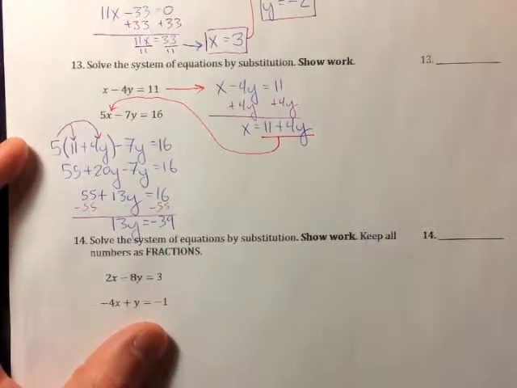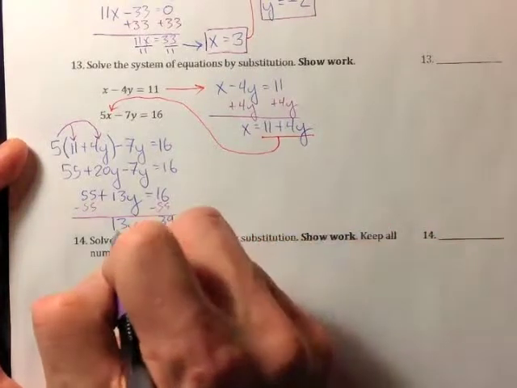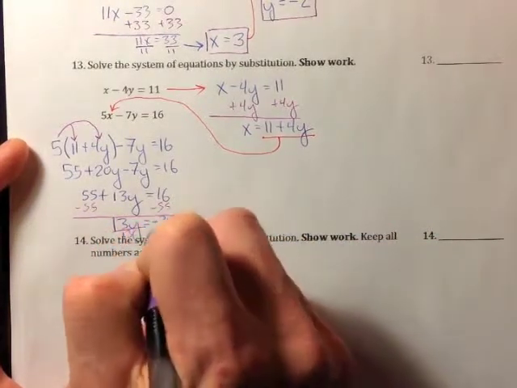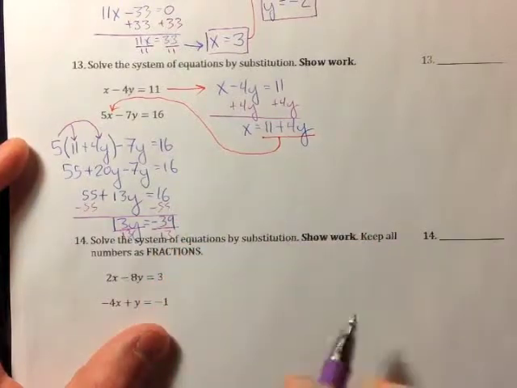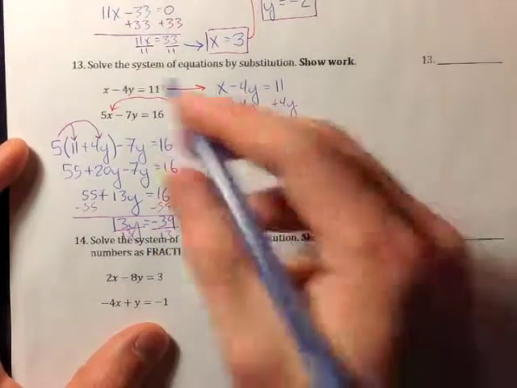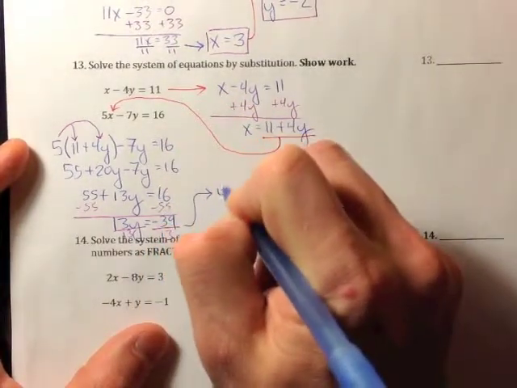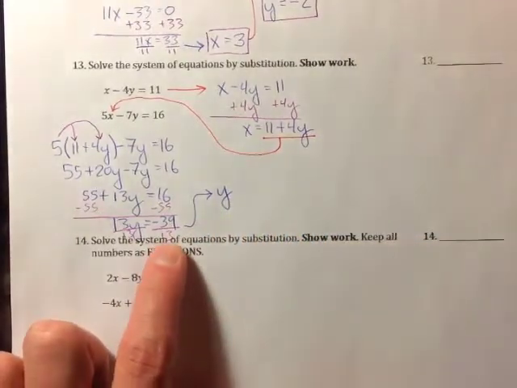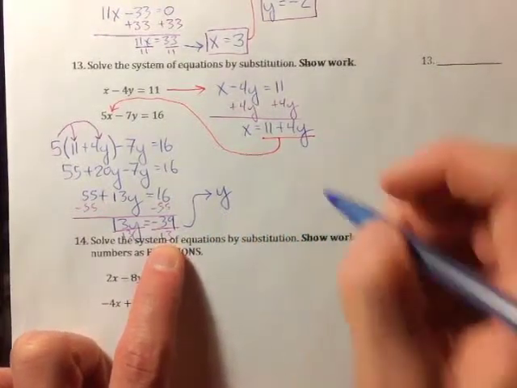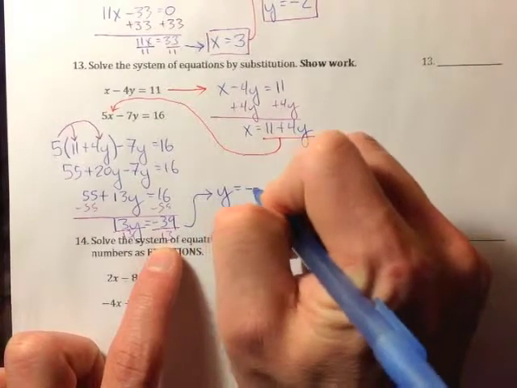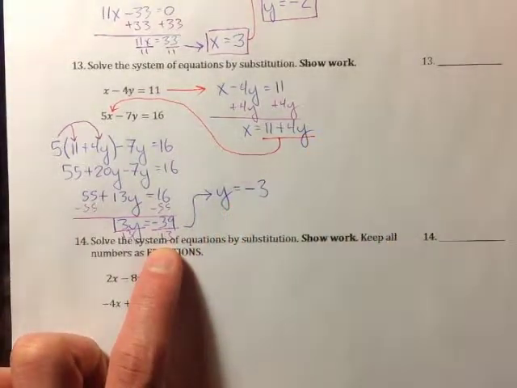And then the last step is to divide both sides by 13. Kind of running out of room here. So this is y equals negative 39 divided by 13. That is negative 3. Okay?